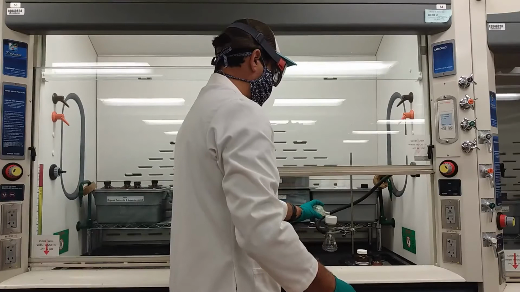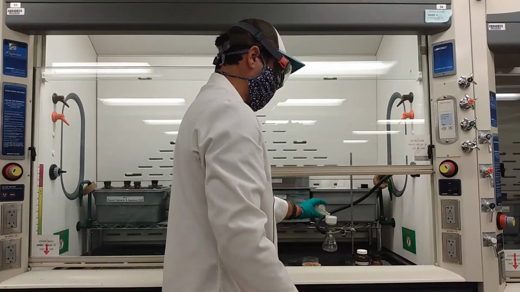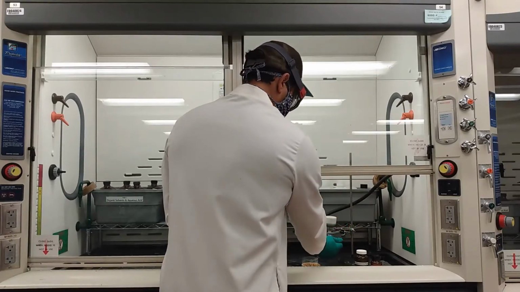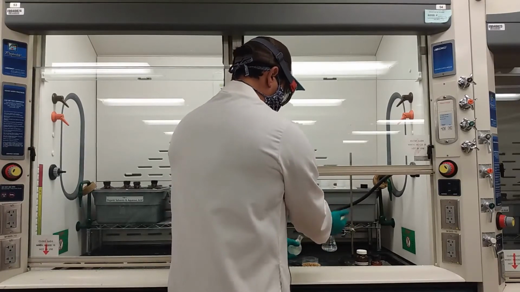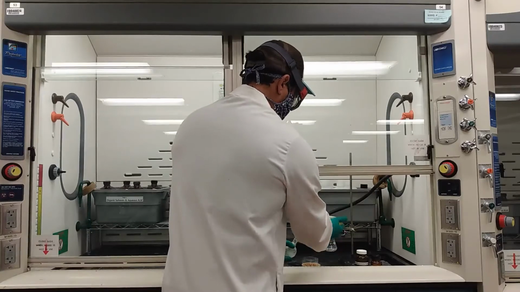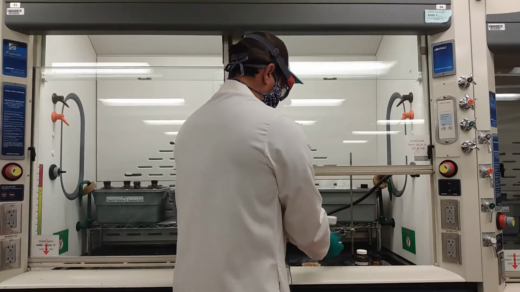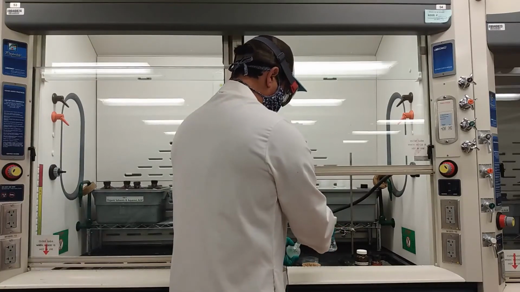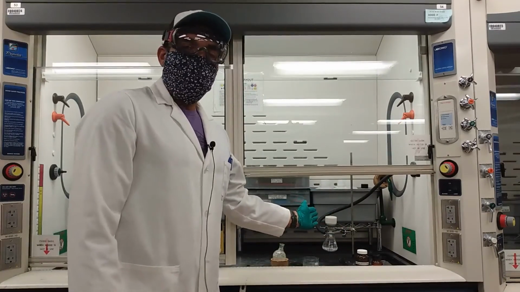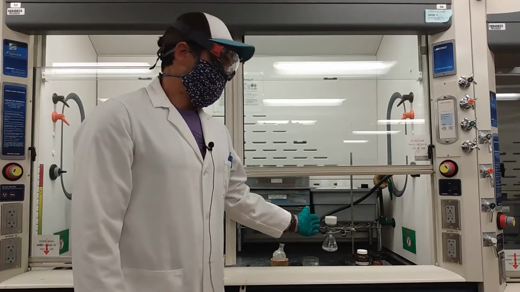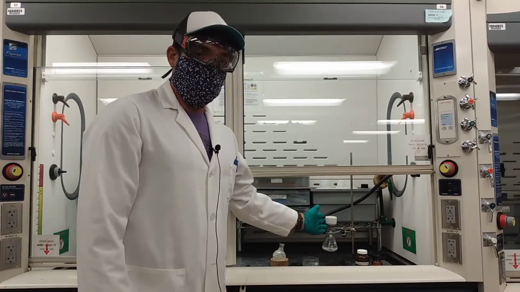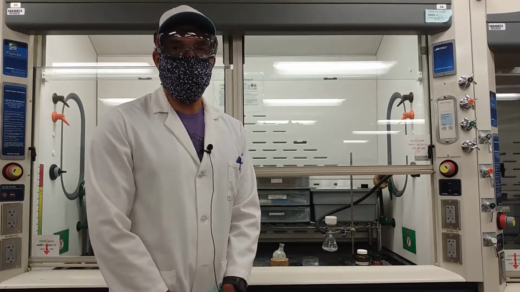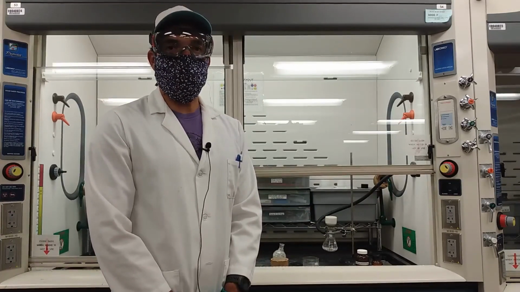and transfer our product over to the Buchner funnel. We can then add some cold water to our reaction flask to rinse out any remaining product. We can leave our product on the vacuum filtration system for several minutes to allow it to fully dry before we submit our sample for NMR using deuterated chloroform as our solvent.